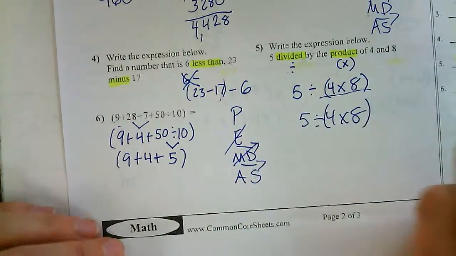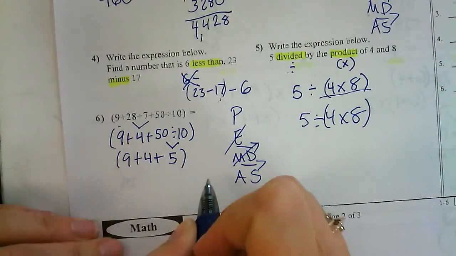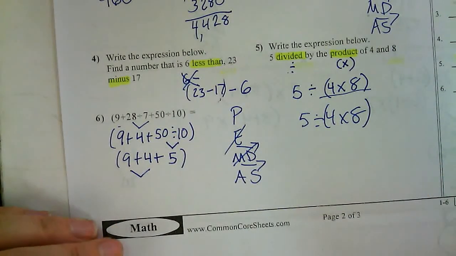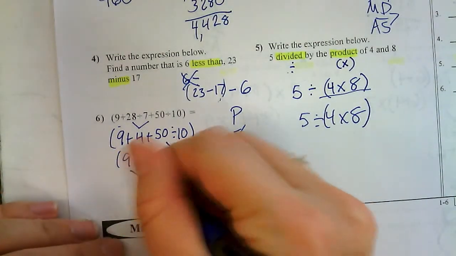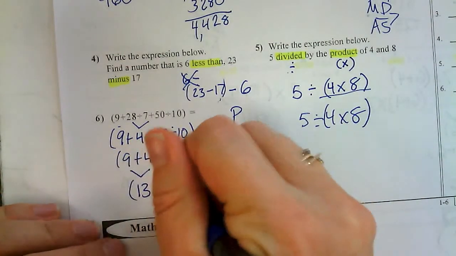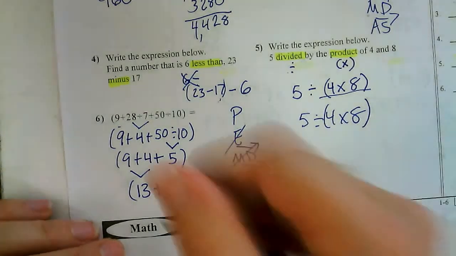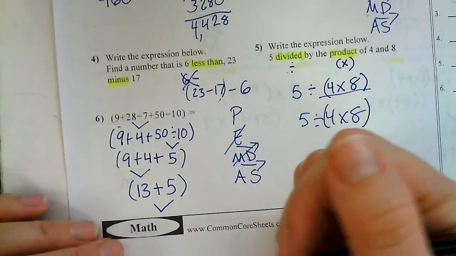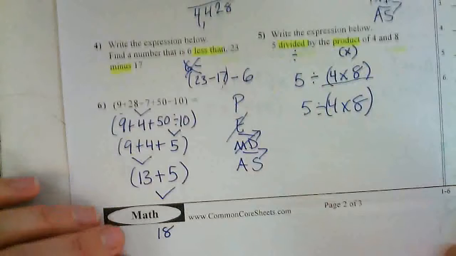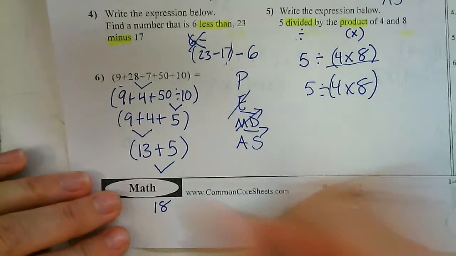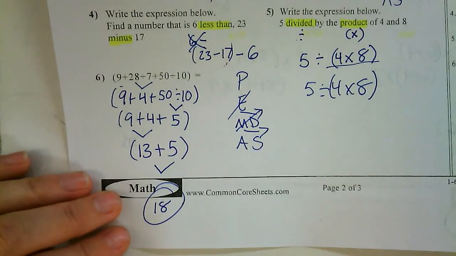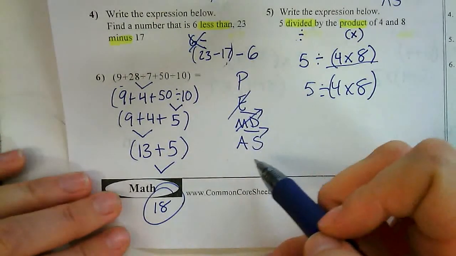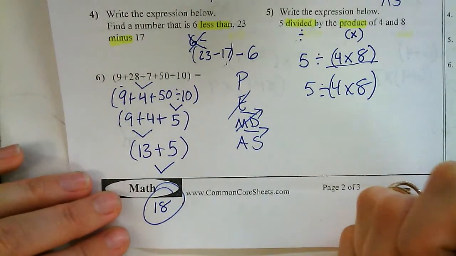No more multiplication or division. I'm on to addition and subtraction from left to right. The first addition problem I see is 9 plus 4, so that's the one I'm going to solve first. The answer is 13. I'm going to bring everything else down. 13 plus 5. Last equation, here we go. 13 plus 5 gives me an answer of 18. And that's my answer for the problem. Again, if you follow order of operations, you'll get it right every time.